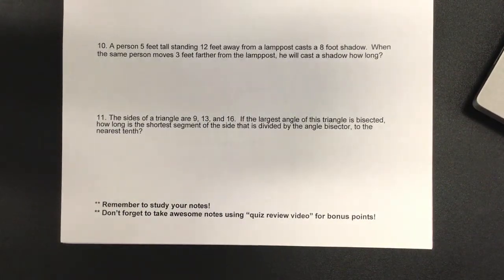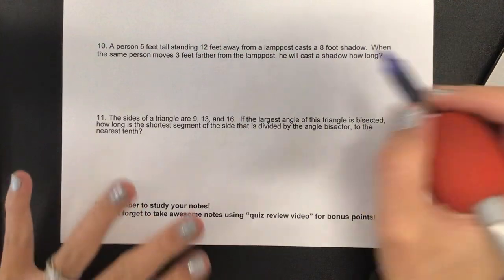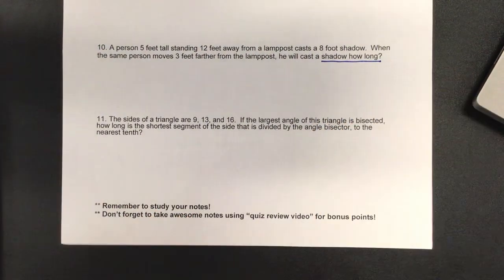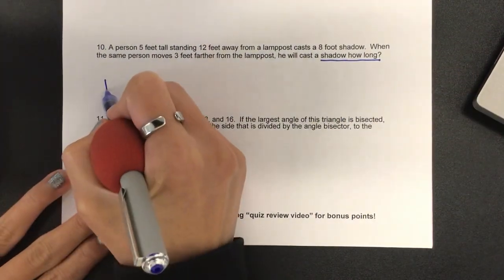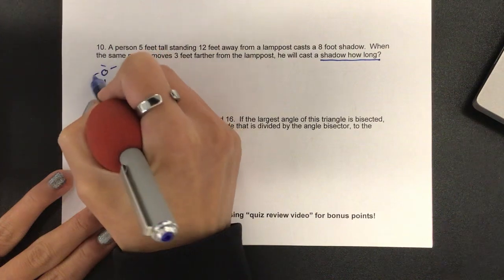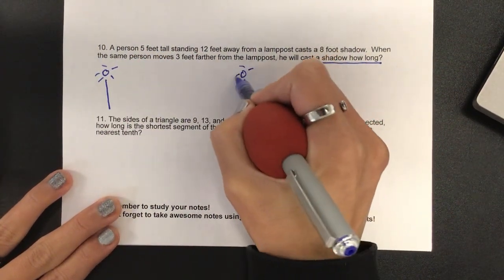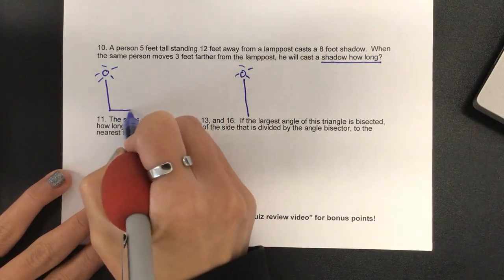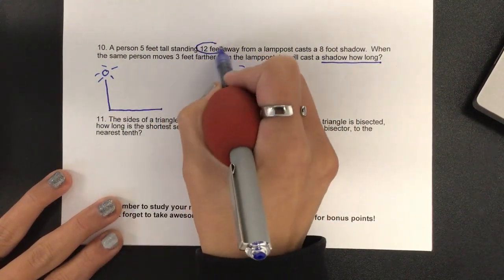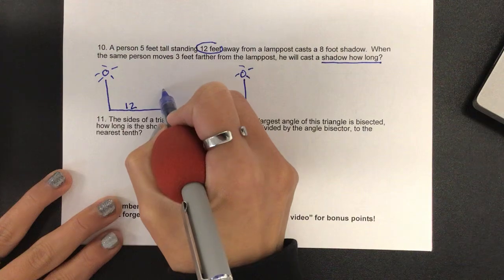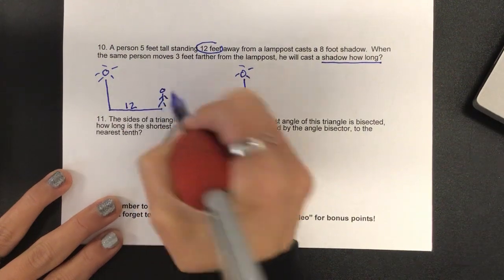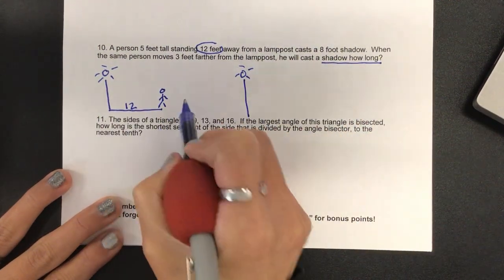Right, a person 5 feet tall standing 12 feet away from the lamppost casts an 8-foot shadow, and then the same person moves 3 feet further, and it's asking us, how long will the shadow be? So visually, here's my lamppost on both, and the size should not change. And the person is standing 12 feet away, and here's my person, casting a shadow of 8 feet.